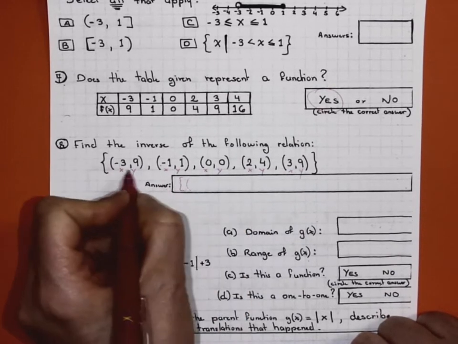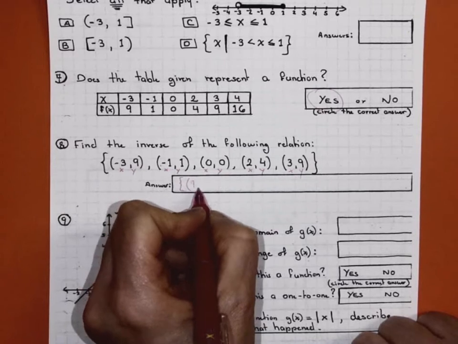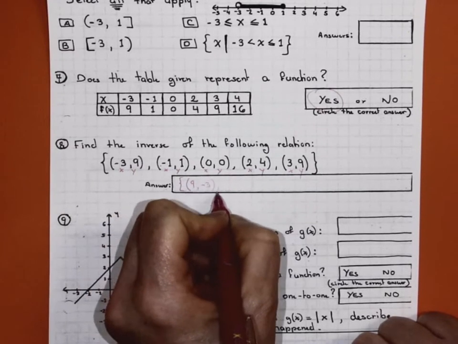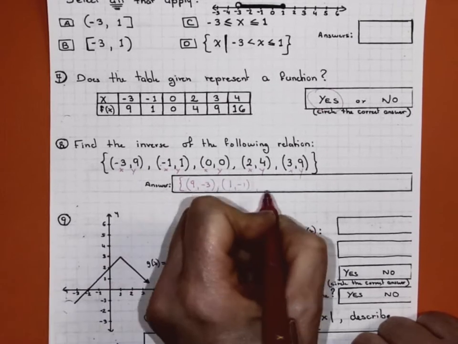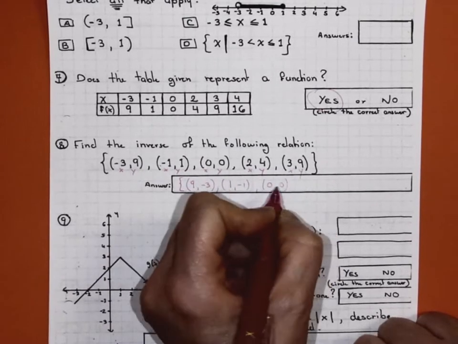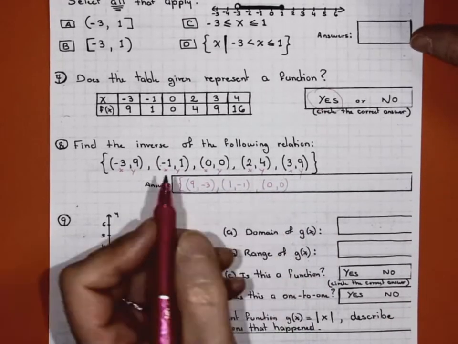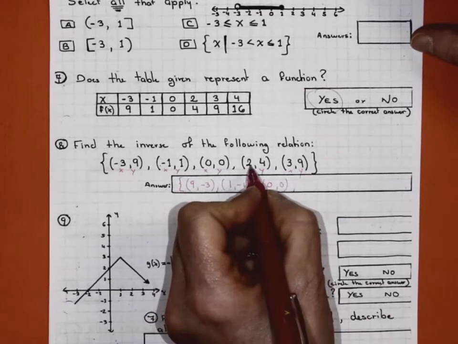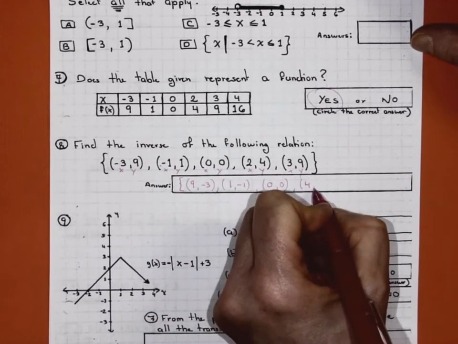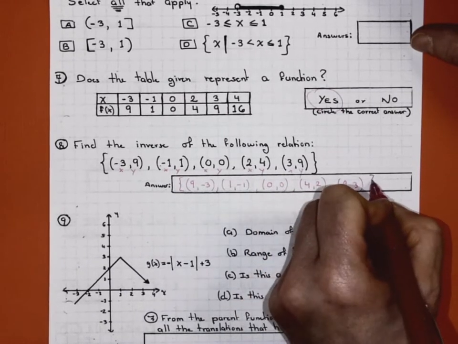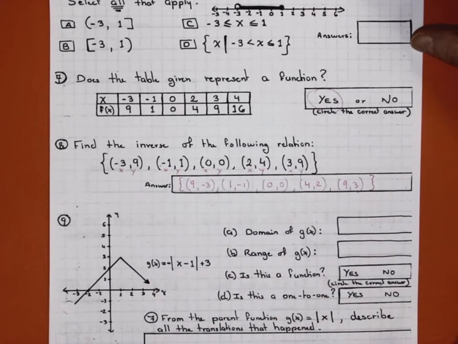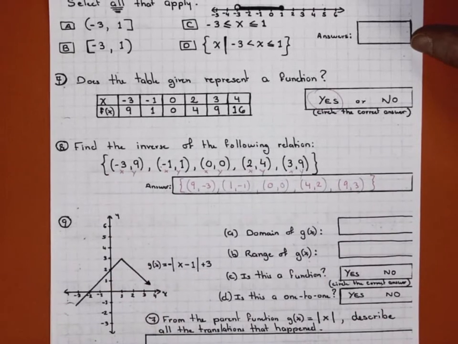So instead of having negative 3, 9, my inverse is going to have 9, negative 3. And here it's going to have 1, negative 1. Well, the 0, 0 is not changing, right? Because 0 is neutral, doesn't have a sign. Then here I'm going to have, instead of 2, 4, the inverse is going to have 4, 2. And I'm going to have 9, 3. All of those points will be on my inverse function. So just switch x and y.